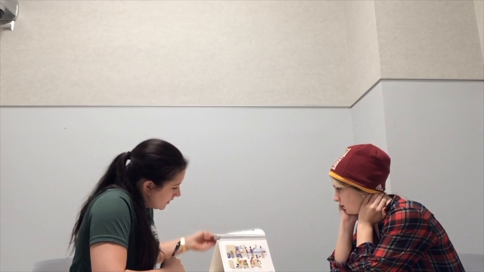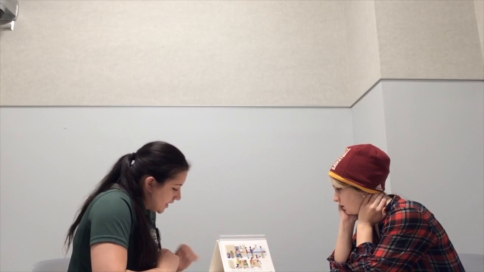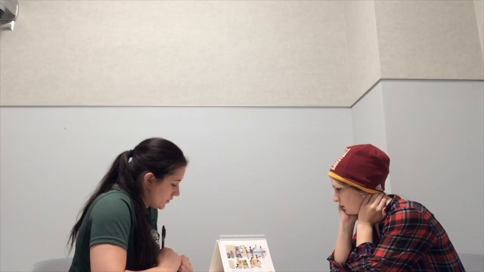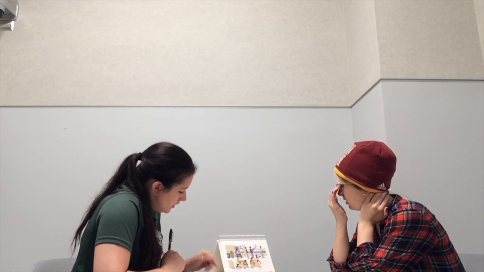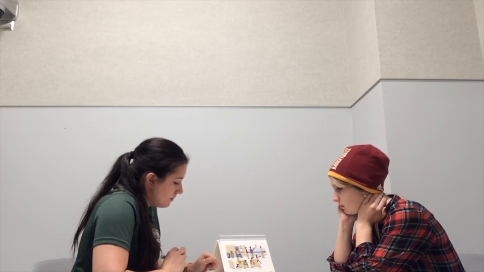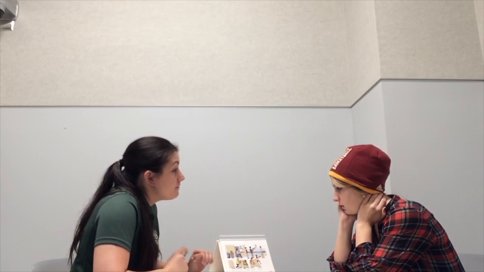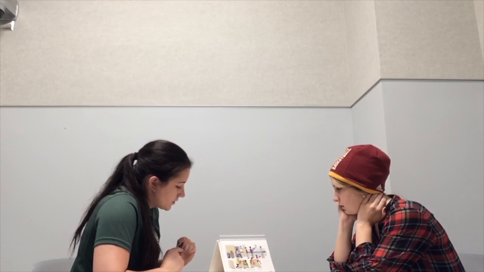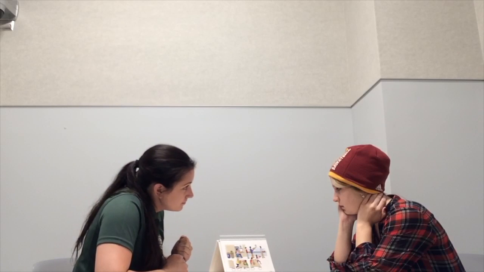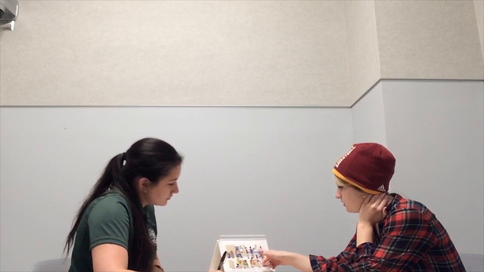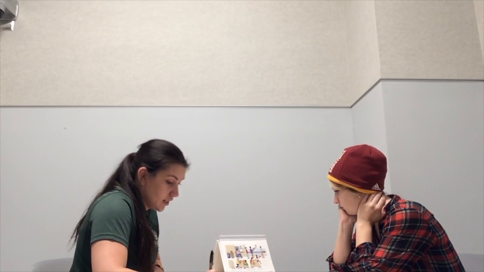Here is another picture. Now you make a sentence about the picture using the word first. You must make your sentence about something in the picture and you must use the word first. Look at the picture to help you think of what to say. He's first. Nice sentence.